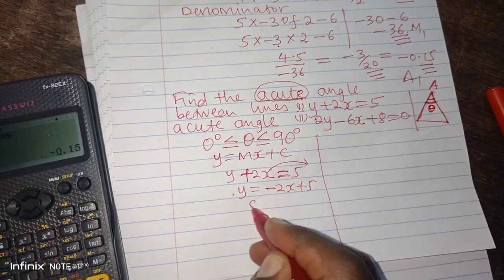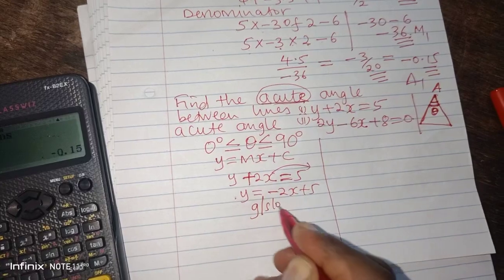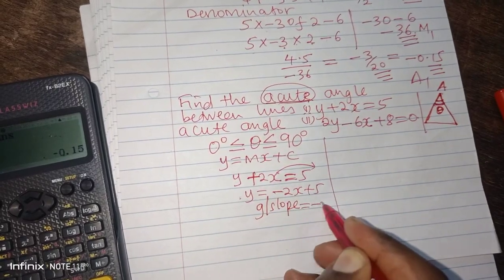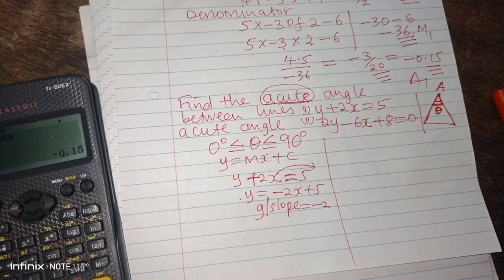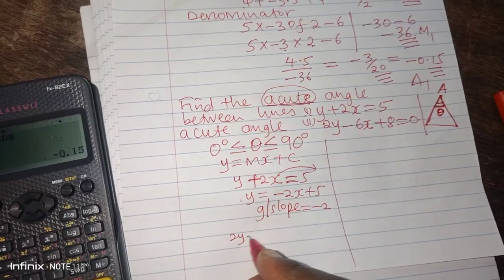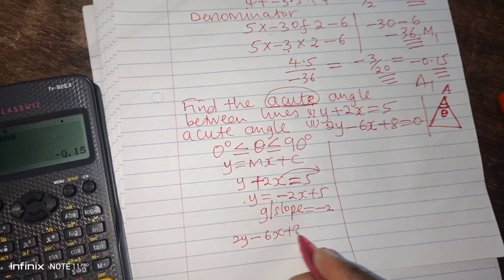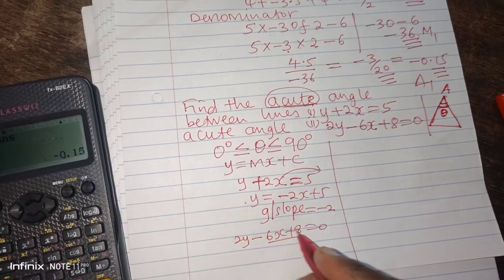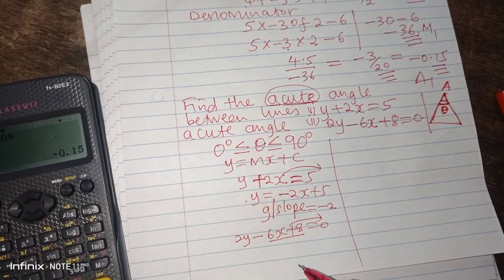So that my gradient or slope, my student, is negative 2. Wow. So let me go to the second one. So I'll have 2y minus 6x plus 8 is equals to 0. I'll take these two on this other side of the equal sign.